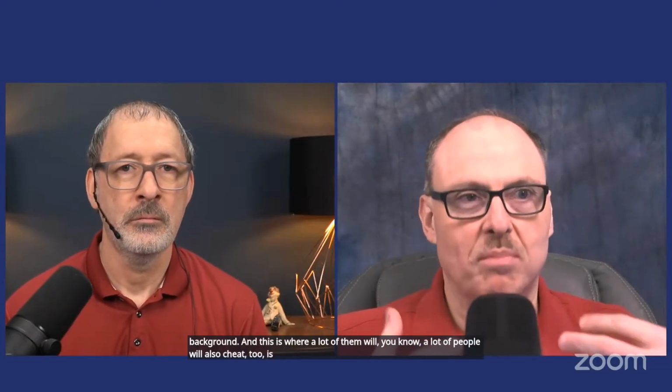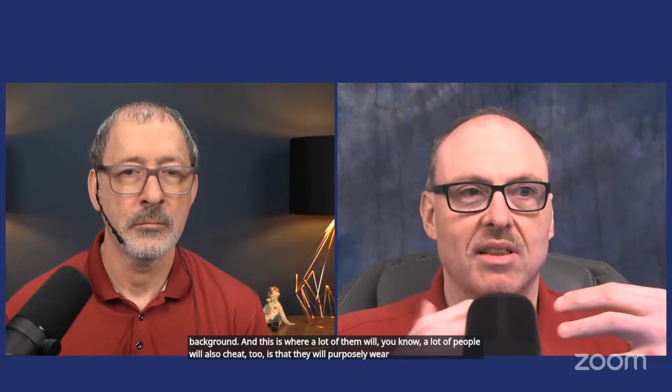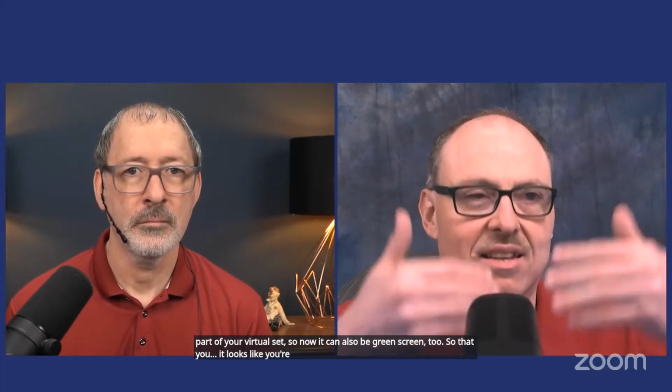And this is where a lot of people will also cheat too, is that they will purposely put green screen material on the table too. Why? So you can now actually mask the table as part of your virtual set. So now it could also be green screen too, so that it looks like you're actually sitting at a proper desk. So there's all kinds of little green screen tips when it comes to that. But yeah, when it comes to graphics, yes.